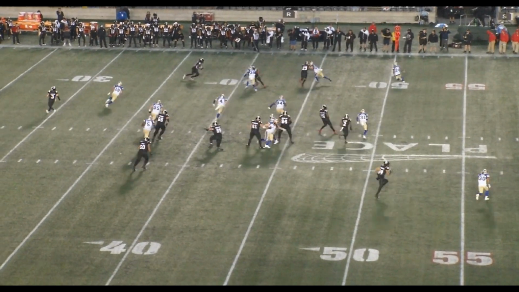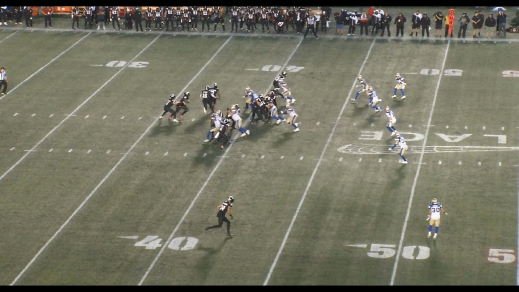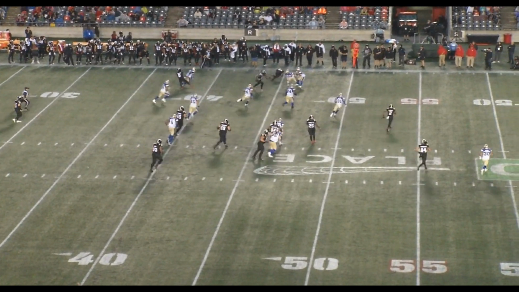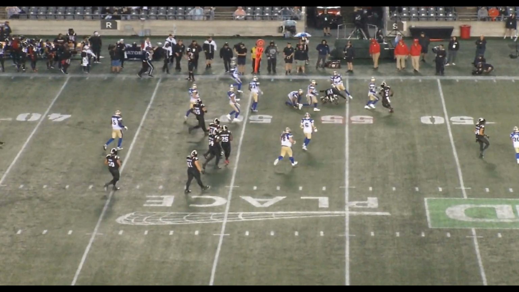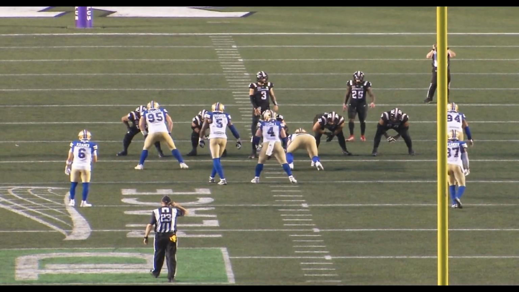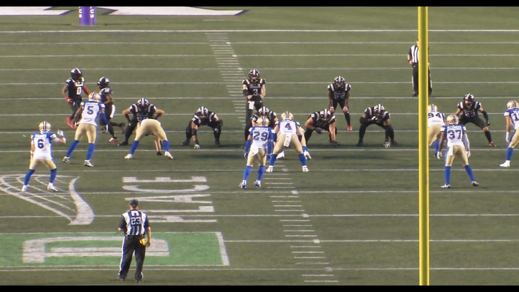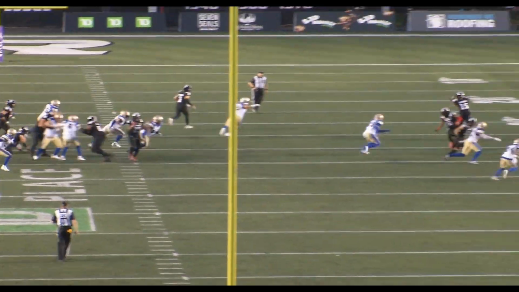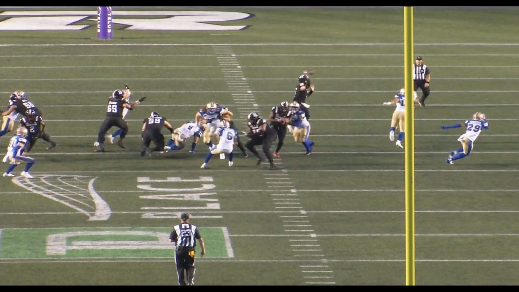And once again, really good block as they come around here. Really good block. And it turns into a 12-yard gain. Nice and easy throw. Good yardage. I love how Drew sets with a little bit of depth.